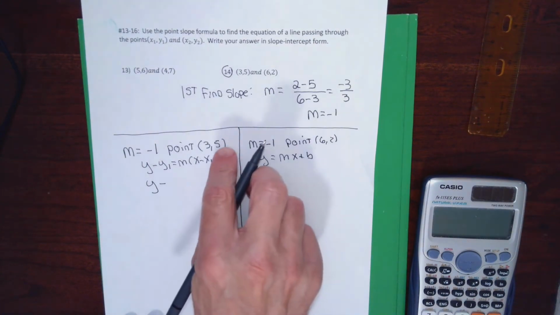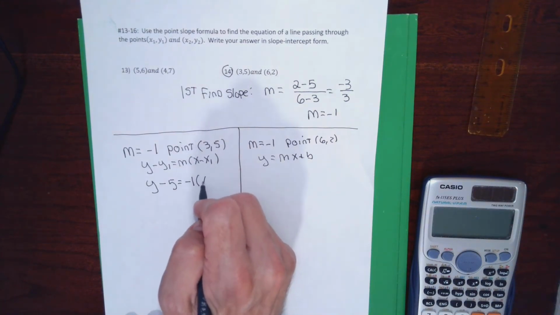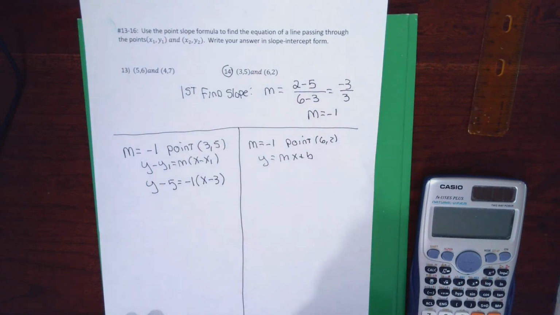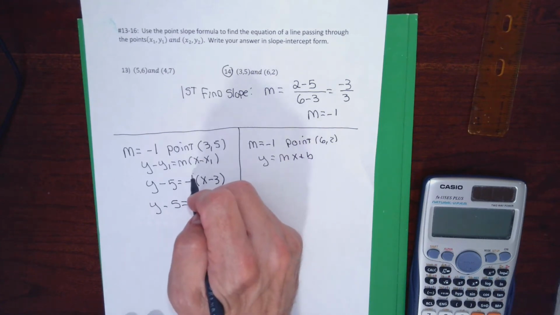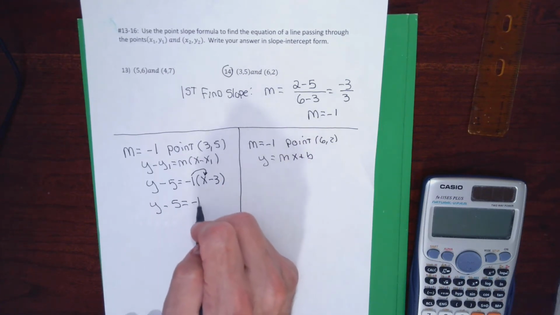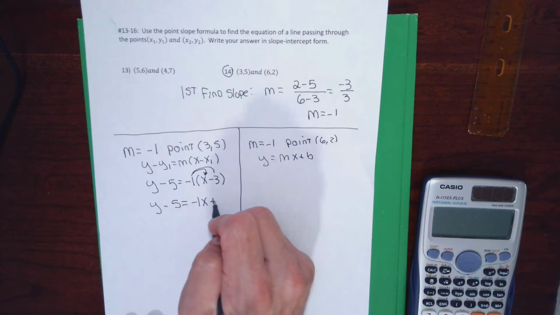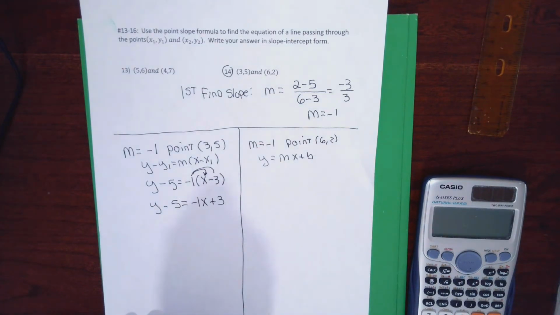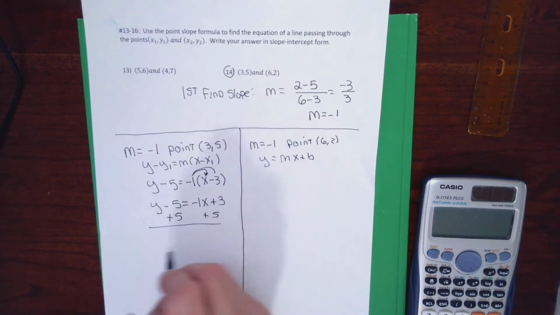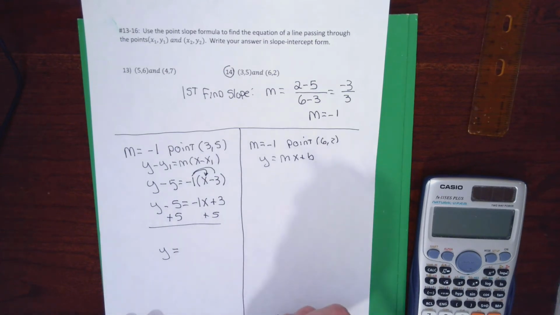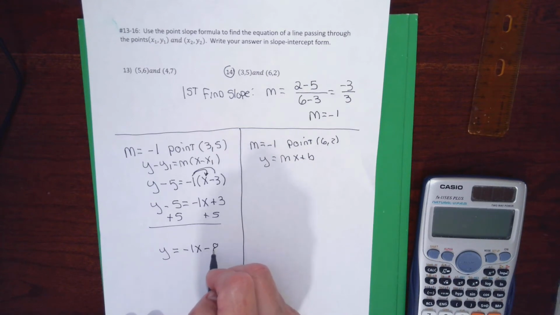For the y1, I'm going to plug in 5. For the m, I'm going to plug in -1. And for the x1, I'm going to plug in 3. This is going to give me y minus 5. Clearing the parentheses, on the right-hand side, I get -1 times x, and -1 times 3 is +3. Now I'm going to add 5 and add 5. And for an answer, using the first point and the point slope formula, I get y equals -1x plus 8.